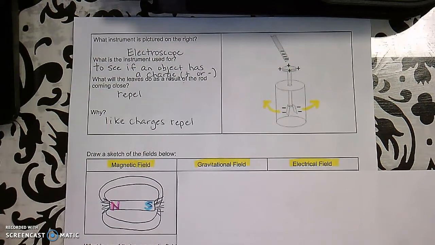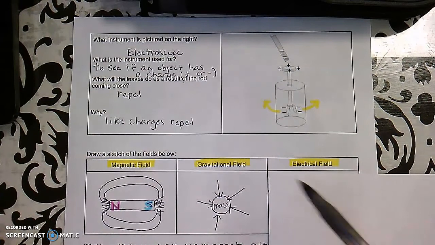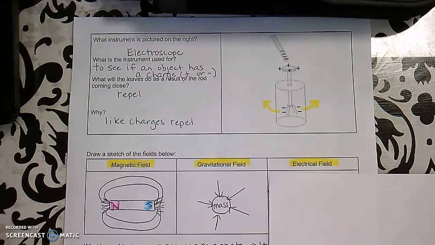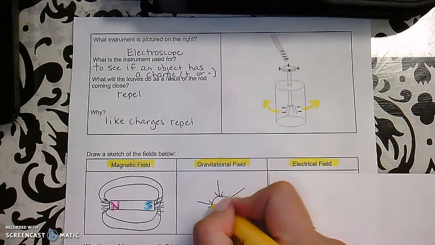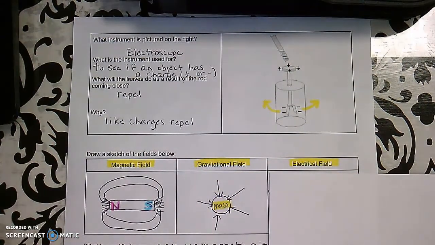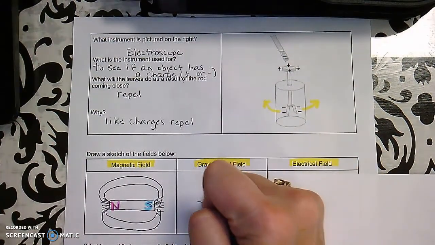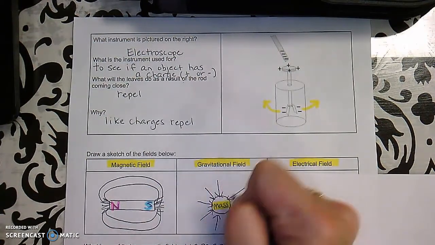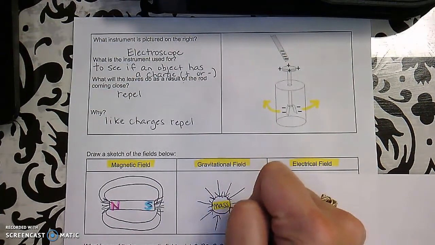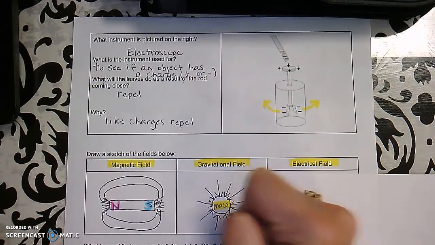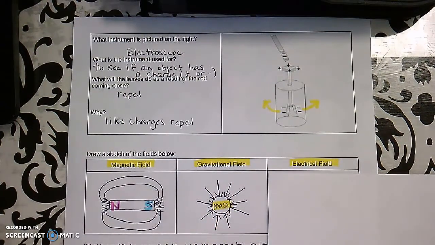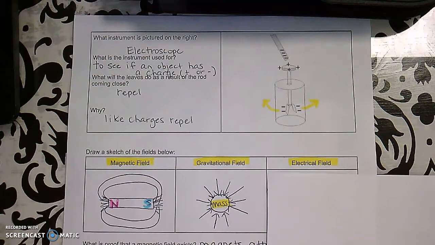With our gravitational field, to have a gravitational field, you need to have a lot of mass to begin with. And then a gravitational field only has lines of attraction. Gravity only attracts. It does not repel. So only attraction.